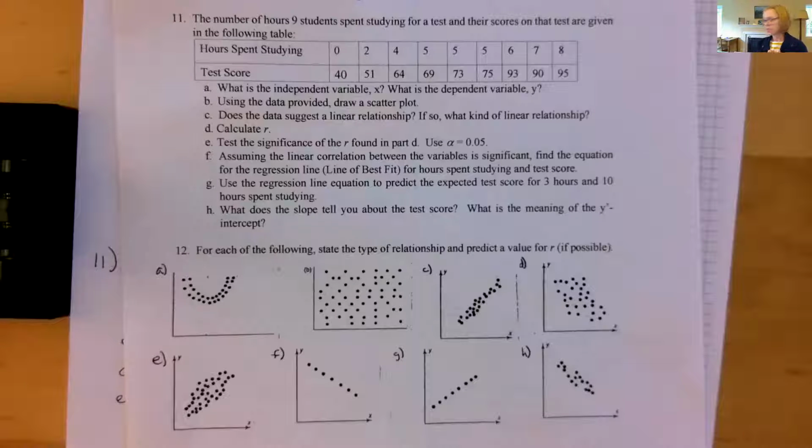Hi, Professor LaShan again, and I am going to finish the test 3 review from Math 107 from the Chapter 10 stuff, starting with problem number 11.